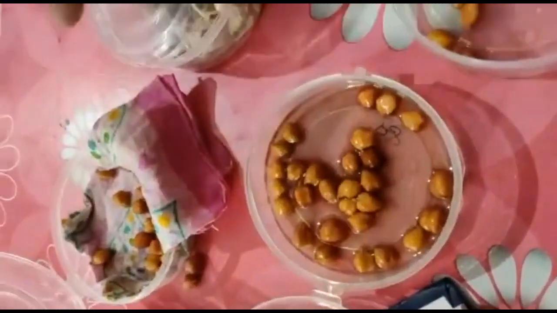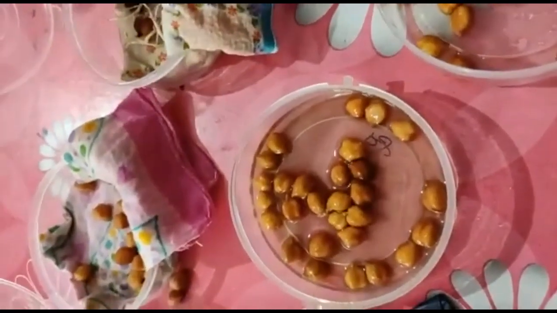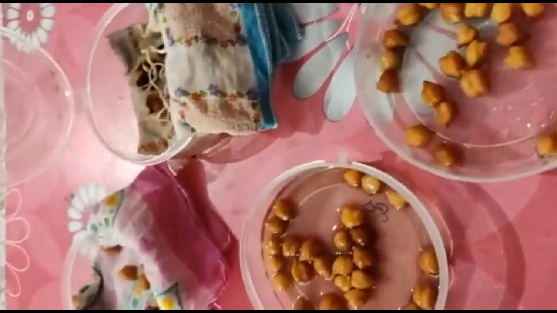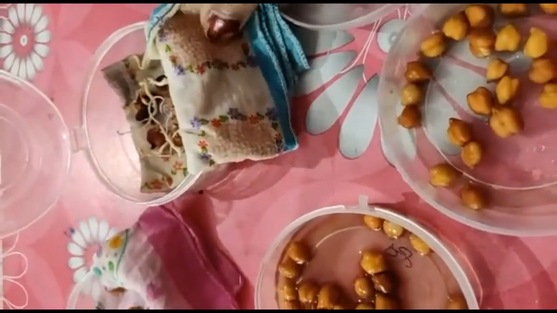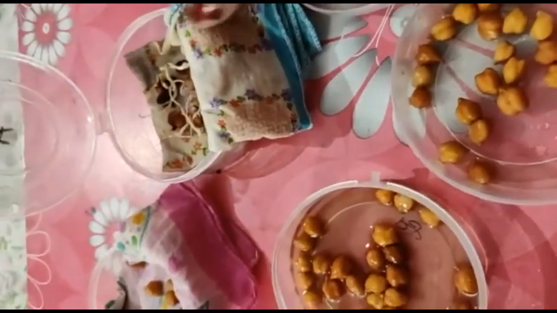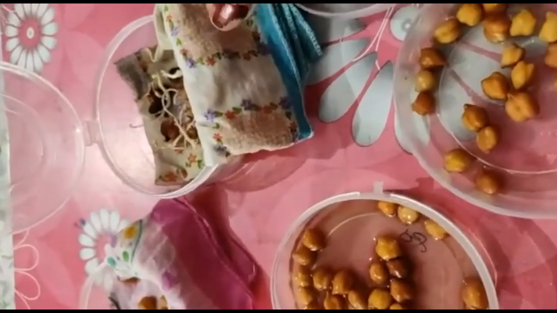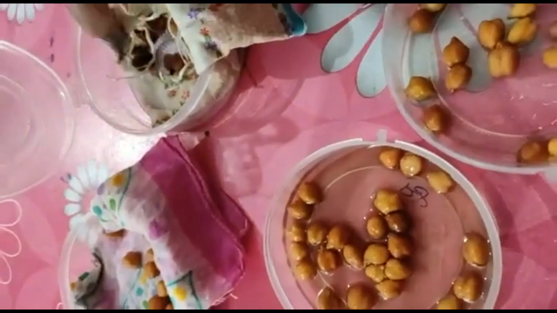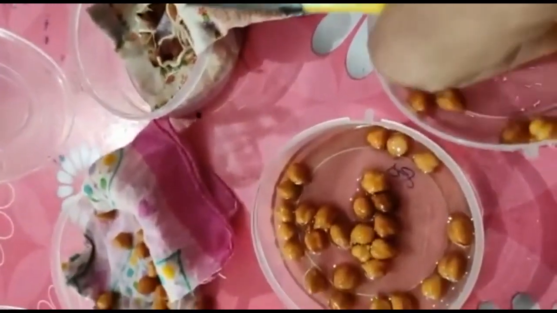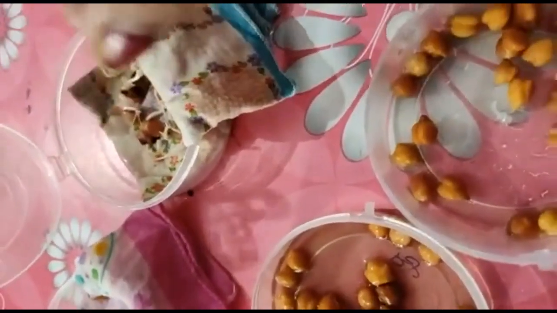In jar A, what will I do? We wet a cotton cloth, or you can use a hanky for it. We wet a cotton cloth in it, and there are some red grams like this. I put it into this jar.